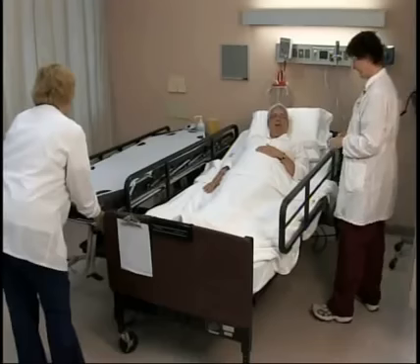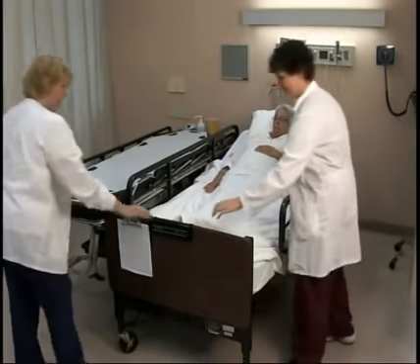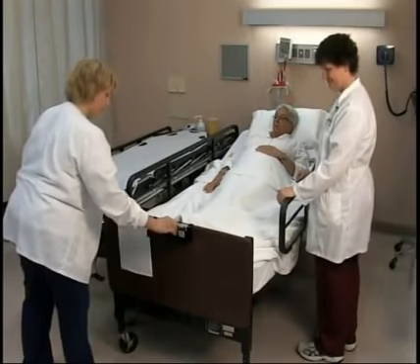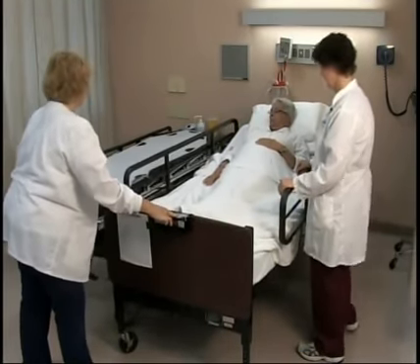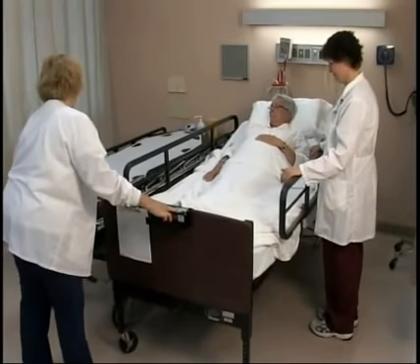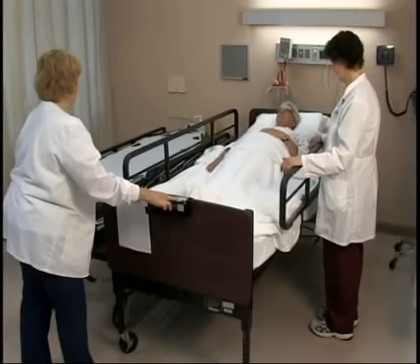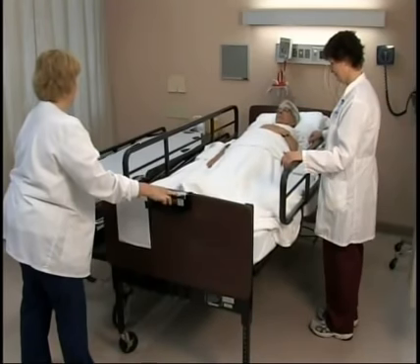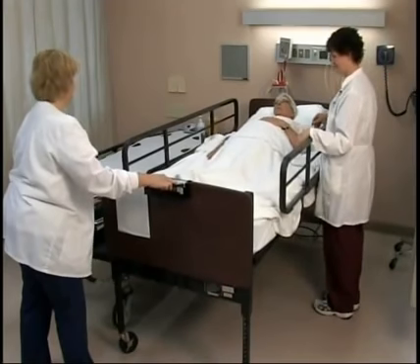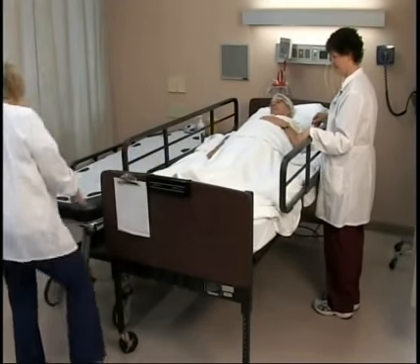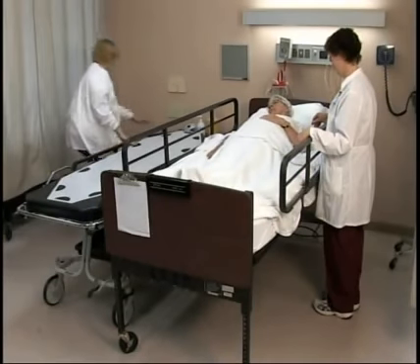Position the stretcher next to the bed with the head of the stretcher at the head of the bed, and adjust the height of the bed so the bed is slightly higher than the stretcher. Lock the wheels on the stretcher and lower the head of the bed even with the stretcher. Again, make sure that the stretcher wheels are locked.